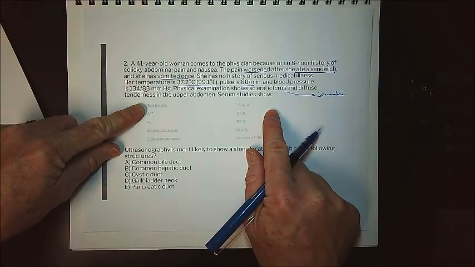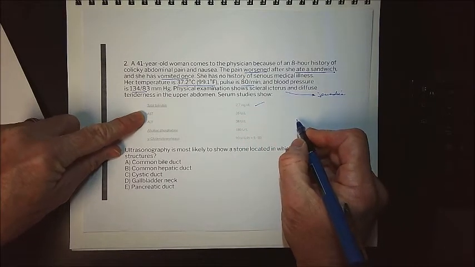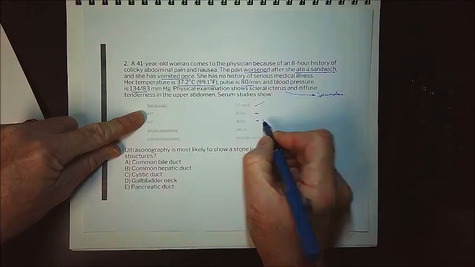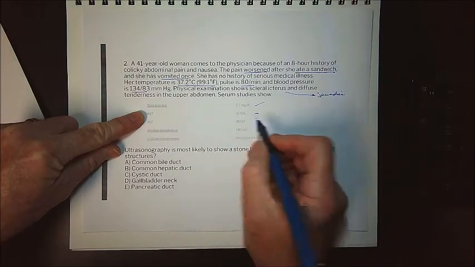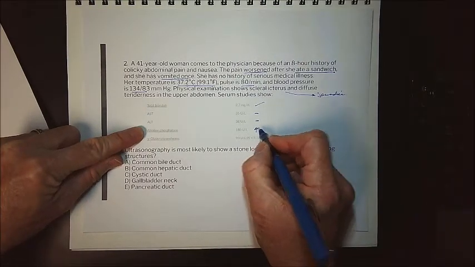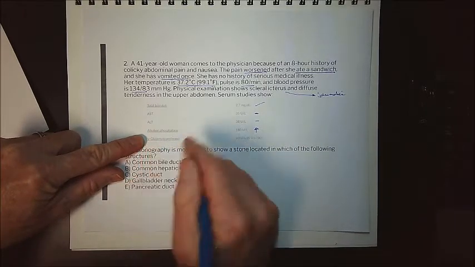Total bilirubin. That looks a little high to me. AST, maybe not so bad. I'd say that's probably normal. These levels I think are normal up to 50. Alk Phos, whoa, that is high. Very high alk Phos. And high GGT.